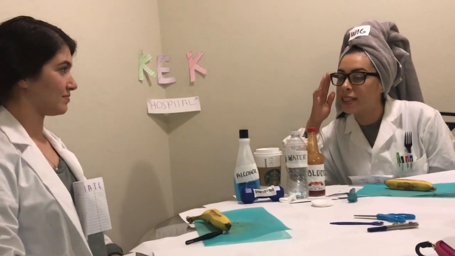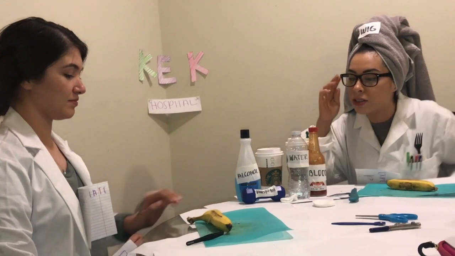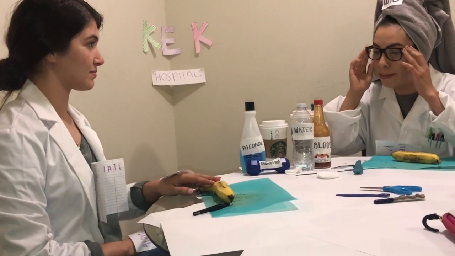Okay? You place all the stitches in perfect proximity away from each other, and you also tie the knot really good and close to the skin. So good job.